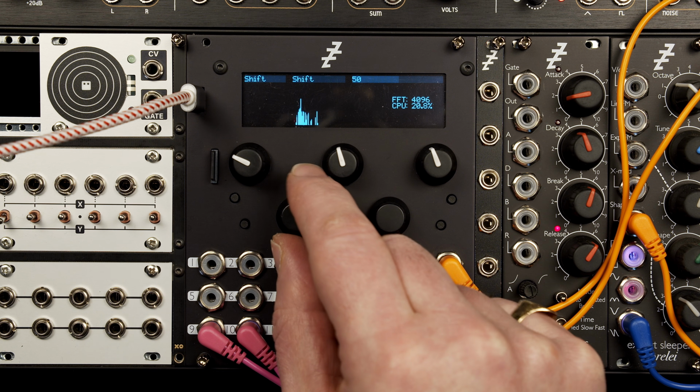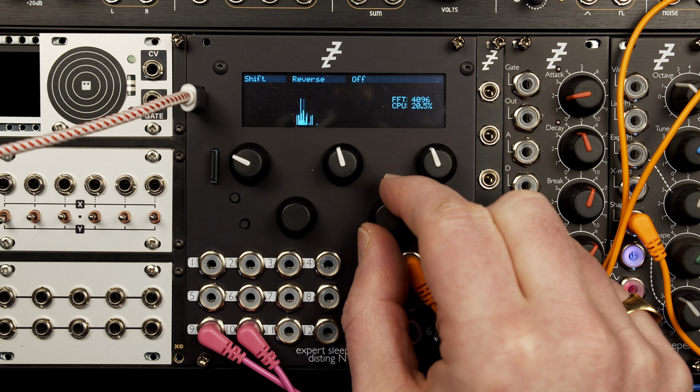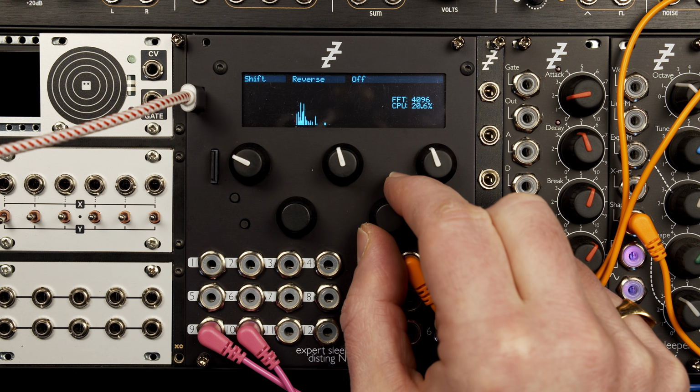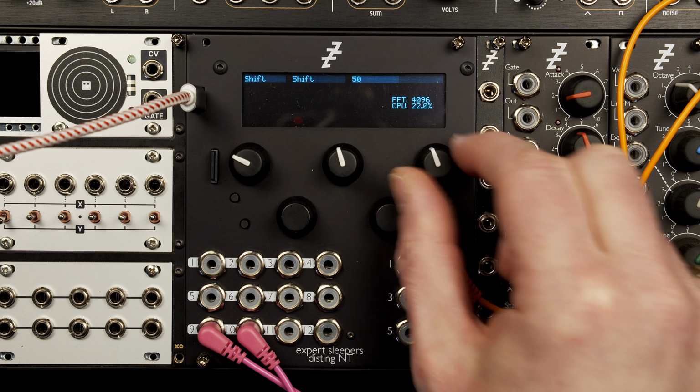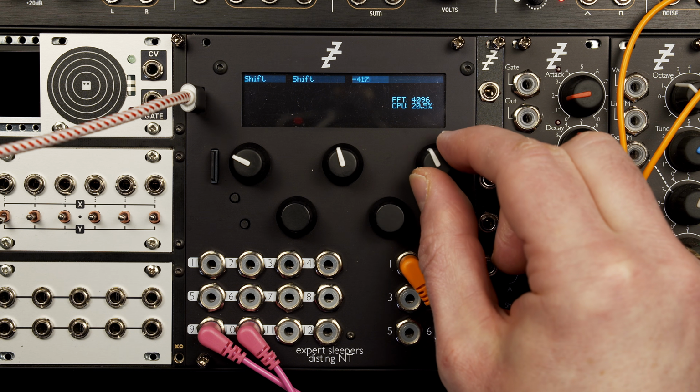And the other control you've got in this section is reverse, which basically flips the whole spectrum. High becomes low, low becomes high. And then we'll have to shift it back down again. Which way are we shifting? Other way.